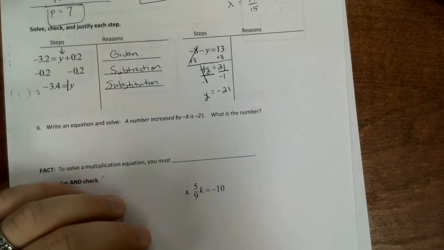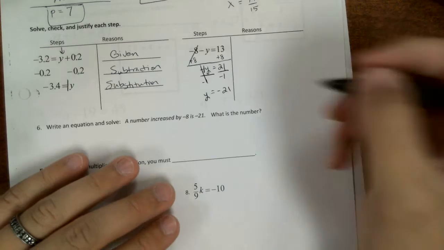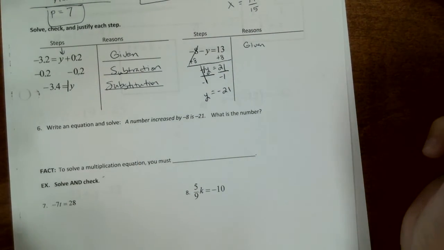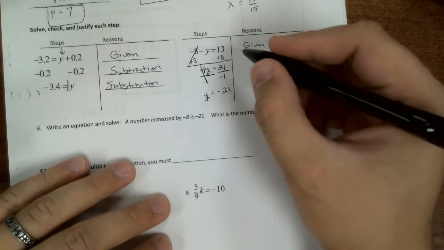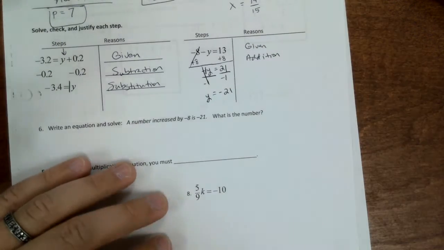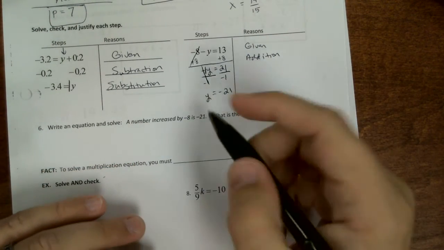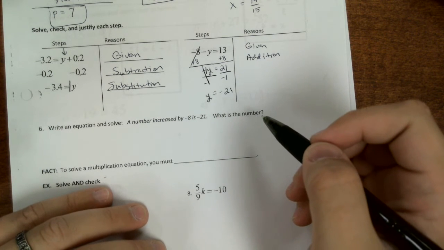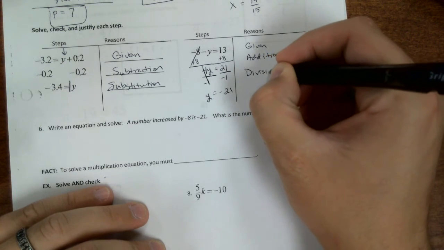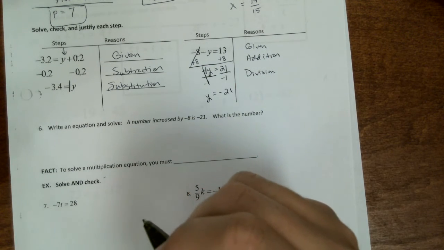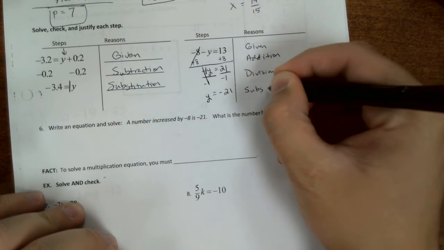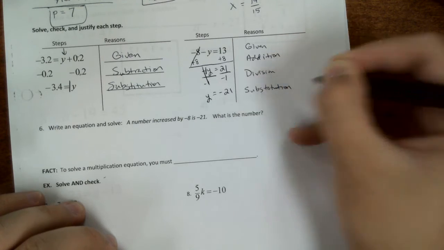Now we'll go through and list the reasons for each step. We have our given reason, negative 8 minus y equals 13. That was our first statement. Then the next step was we were adding. We used this addition to get to this next step, negative y equals 21. And from here, we use division because we had to divide both sides by negative 1. And lastly, once we got to this step, in order to go back and check, we would need to use substitution.